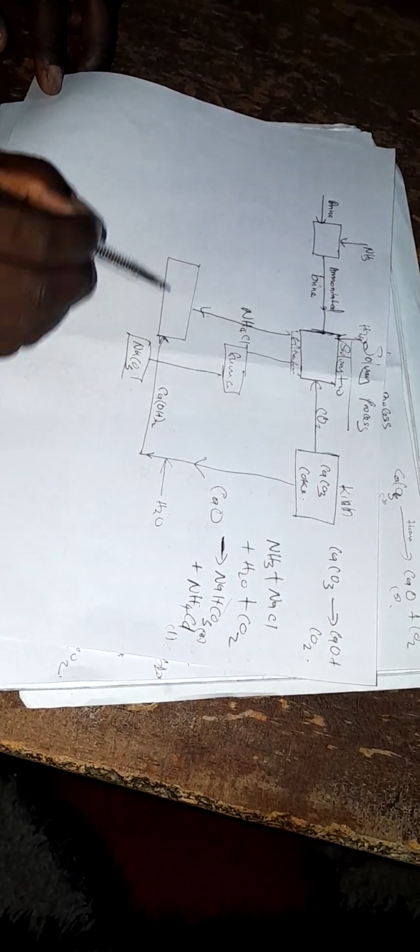So in the ammonia recovery tower, we are going to mix what? Ammonium chloride plus slaked lime, which is calcium hydroxide. Is that okay? To form calcium chloride, water, and ammonia. You have to balance and make it a stoichiometric equation by giving the correct state symbols and chemical symbols.